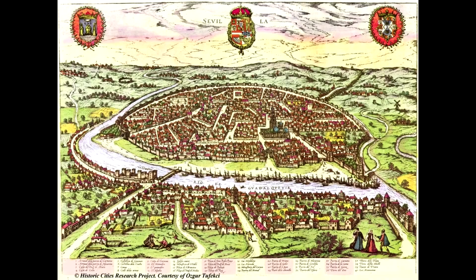Image: Map of Seville. Image description: Seville, 1588, from George Braun's Civitates Orbis Terrarum, 1572 to 1617. Image via the Historic Cities Research Project.